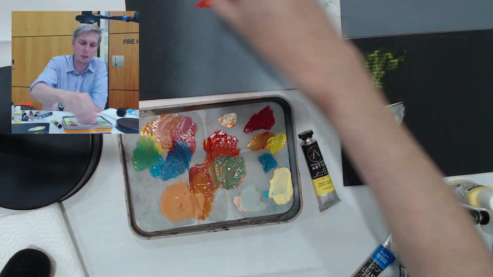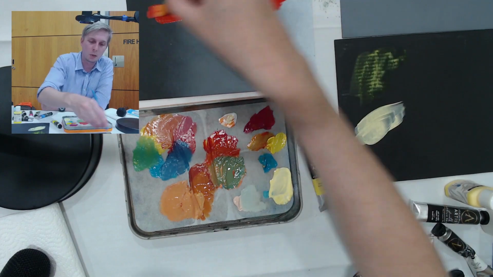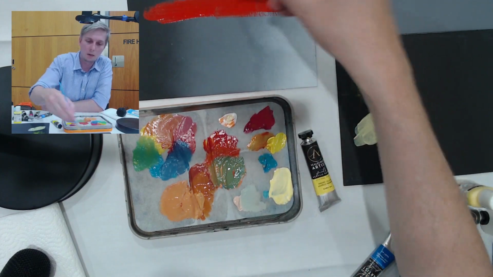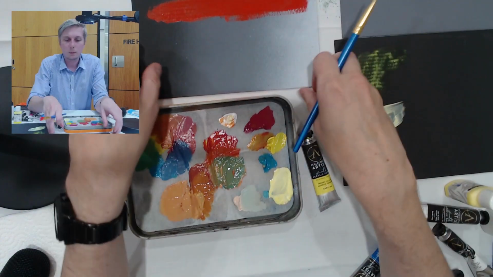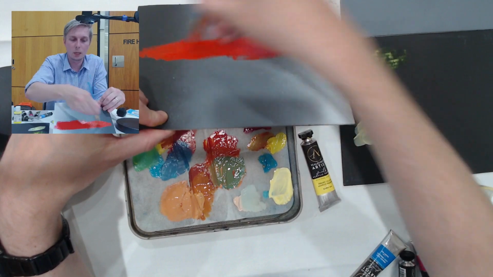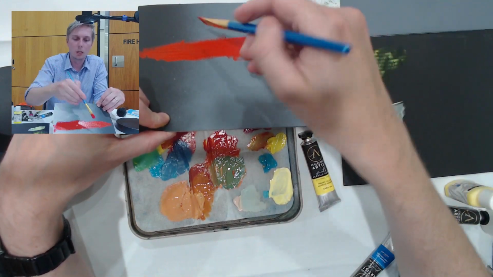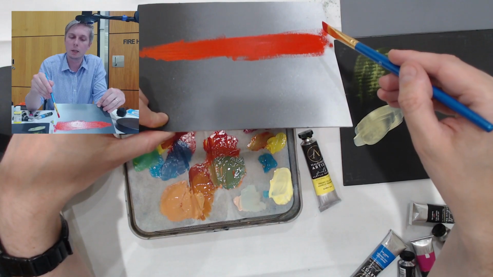So this is a much thicker paint, but this is just kind of showing that this red paint conveniently has really good coverage. You can see even with that, there's still a bit of transparency to it. So this end is going to be darker than that, naturally, but it's something that we can also use to our advantage sometimes.